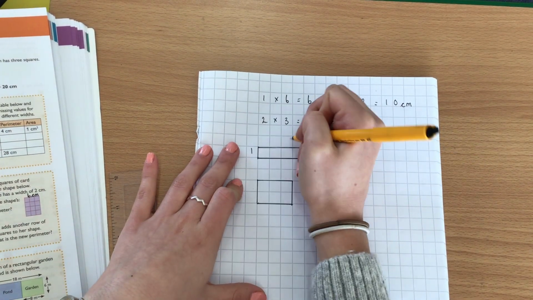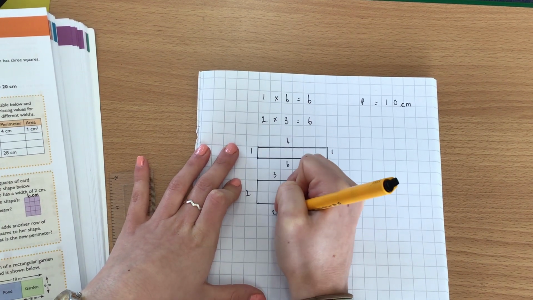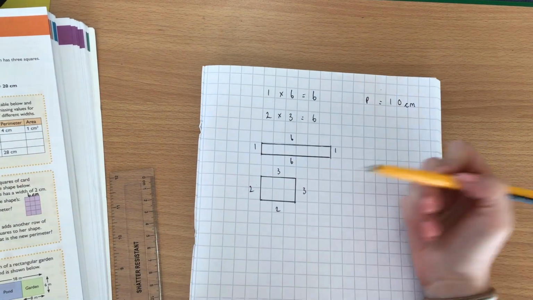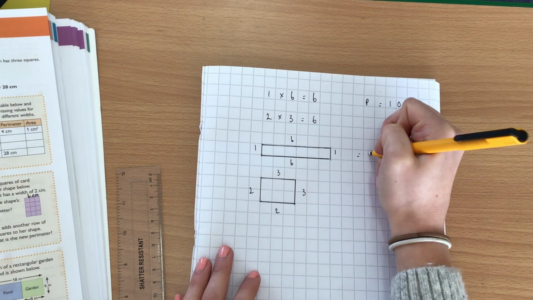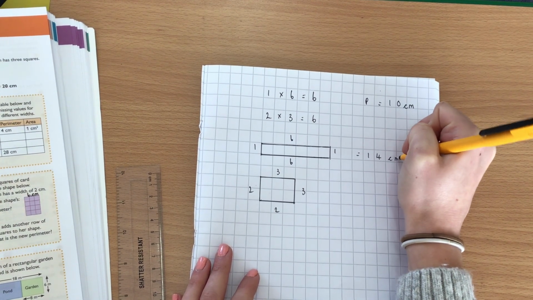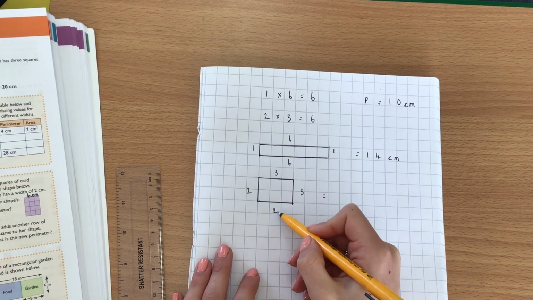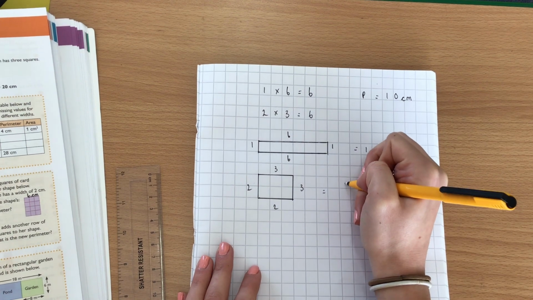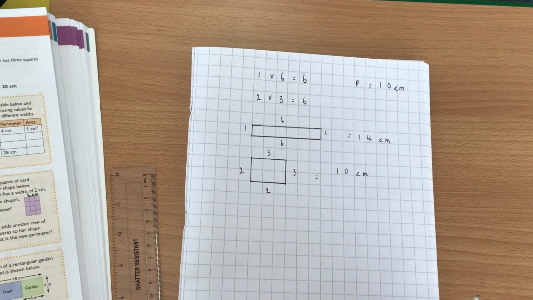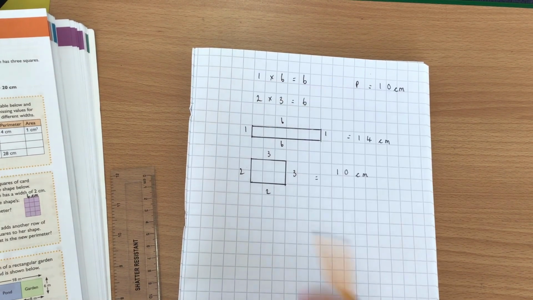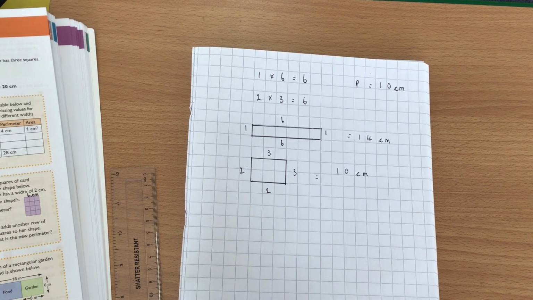So if this was 1, this was 6, this was 6, and this was 1, and then this was 2, 3, 2, 3. Well, if I was to add these up, 6 add 6 is already 12. Add another one would be 13. So that is a perimeter of 14 centimetres. That is not 10. Whereas this one, 3 add 3 is 6, 7, 8, 9, 10. So this one has a perimeter of 10 centimetres. So for these style questions, because there's another one you need to look at, think about the different ways that you can make 6 to work out that answer, okay?